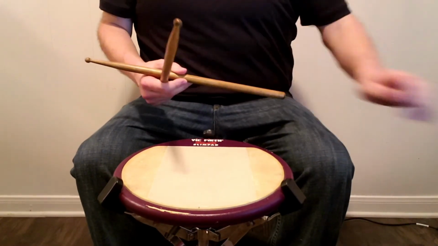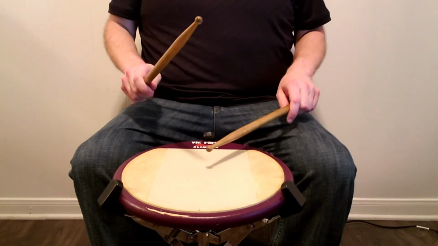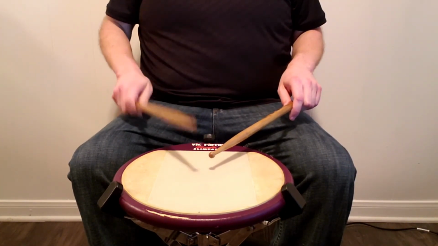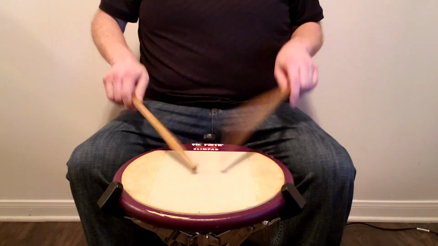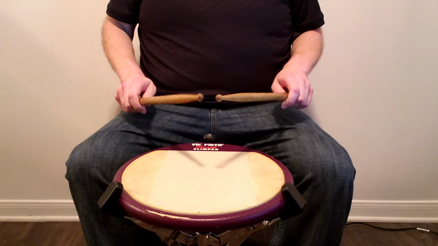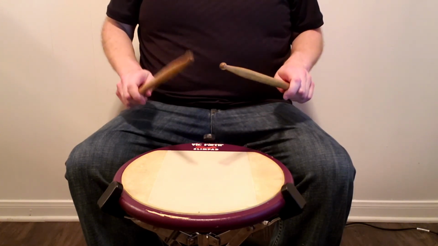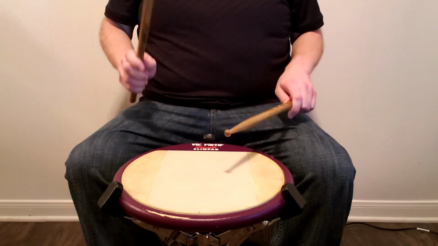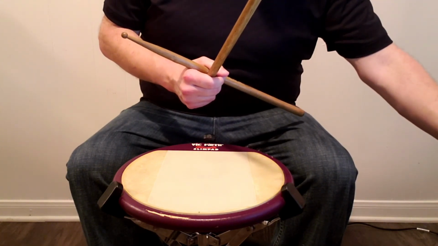Measures 1 through 12 at quarter note equals 60. Measures 1 through 12 at quarter note equals 70.